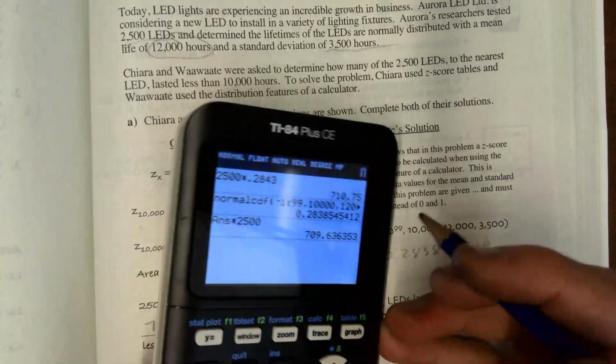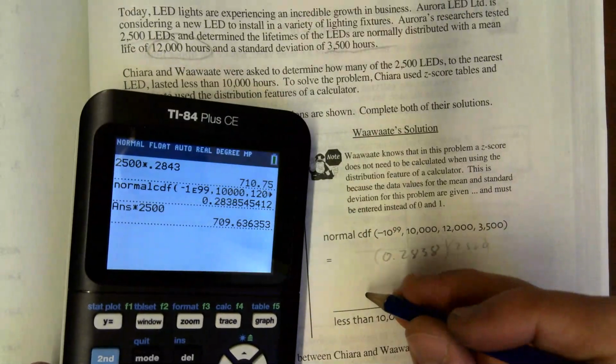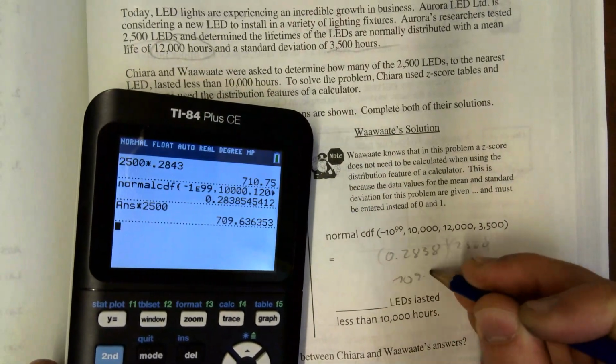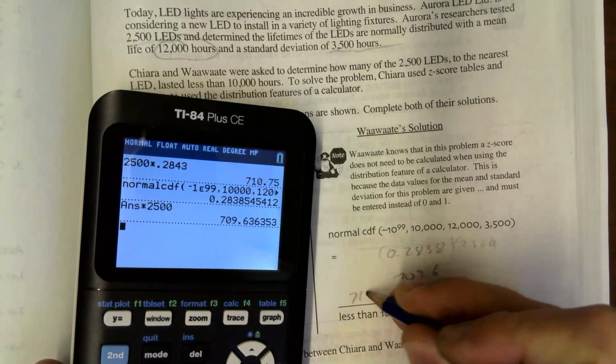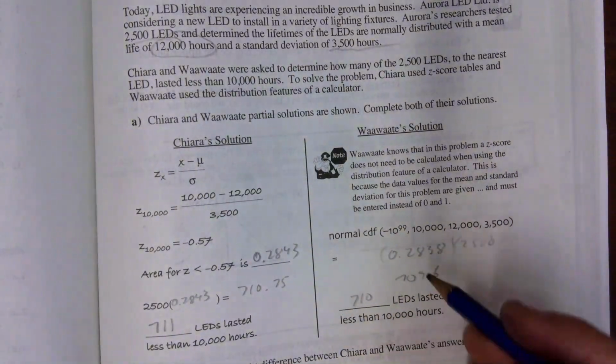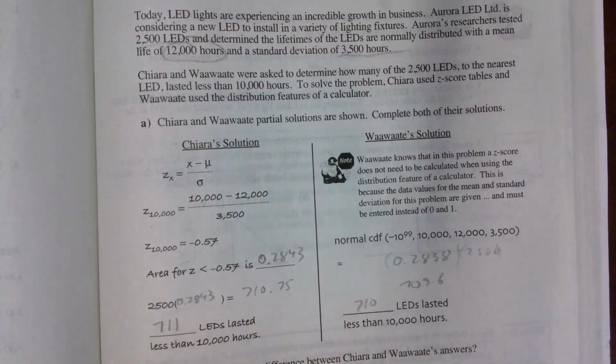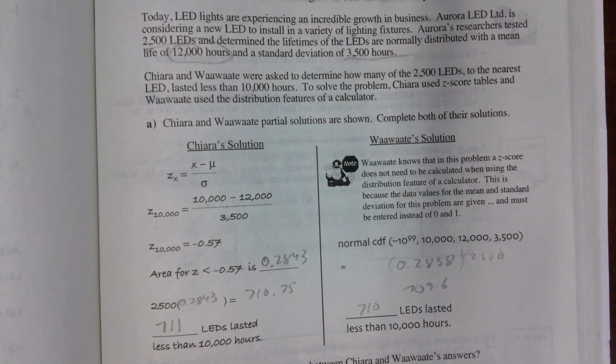And I see, oh, this wasn't exactly the same. In this case, it was 709.6 or 710. Not exactly the same. Well, why is that? Why weren't they the same?